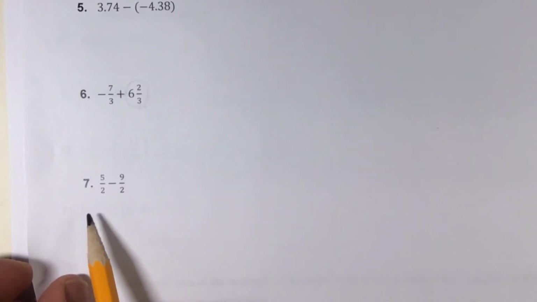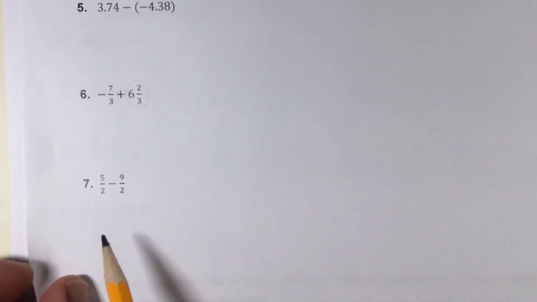And then down here, different sign, subtract. Keep the sign of the larger number part. So be careful on that one.